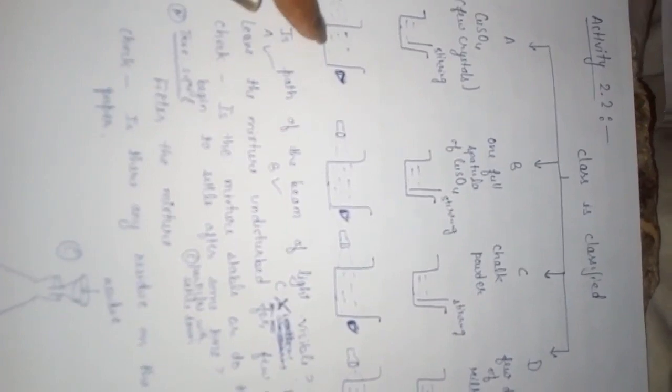You will dissolve these by stirring with the help of a glass rod. Stir it, then take a torch and pass the beam of light through the solution and check from this side whether the beam of light passes through these solutions or not.